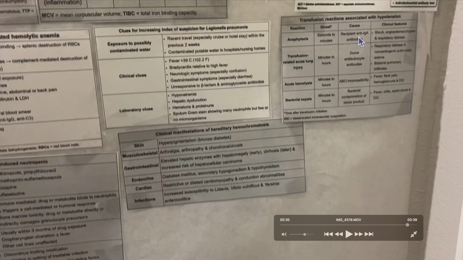Cause here is recipient anti-IgA antibodies, so that's why you got to give them blood that is lacking IgA. Clinical features here are shock, angioedema, urticaria, and respiratory distress.